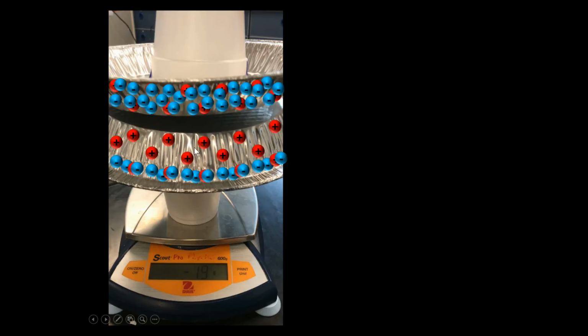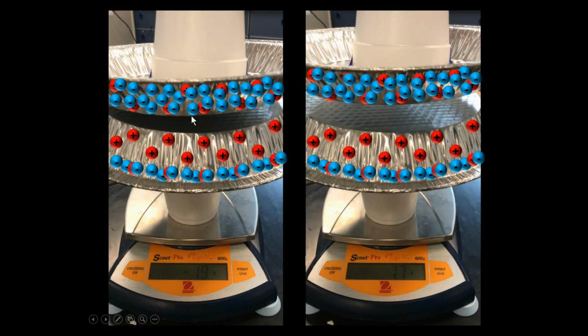These charges being attracted to here is a bigger force than those negative charges being repelled by these. And it's bigger because it's closer. If I got that close enough and actually let this pan touch here, then those charges are going to jump and try to neutralize.